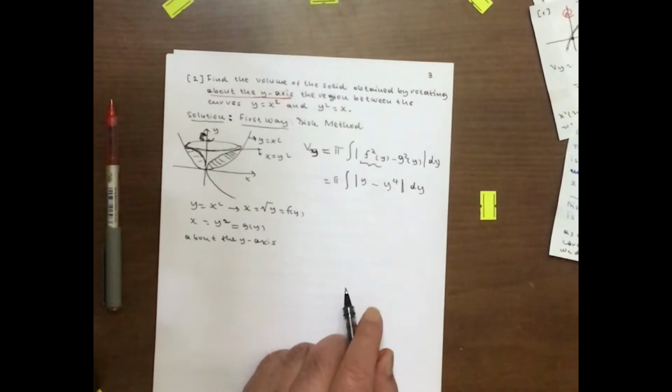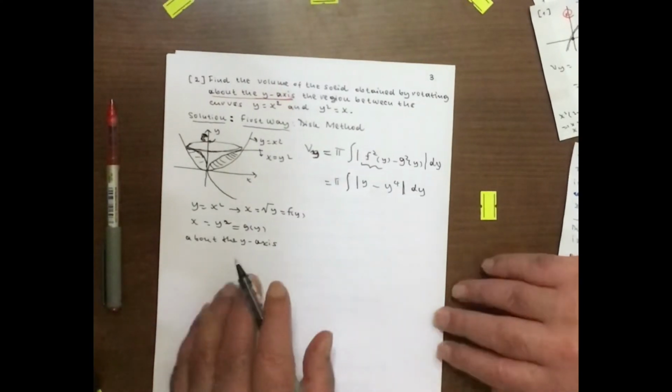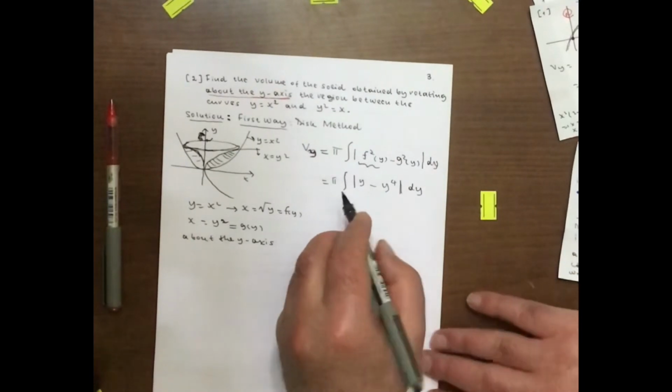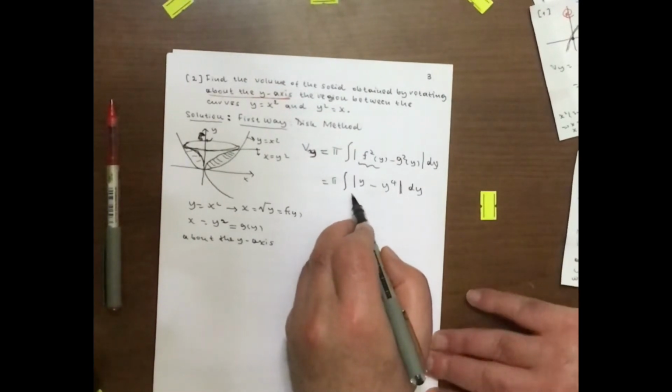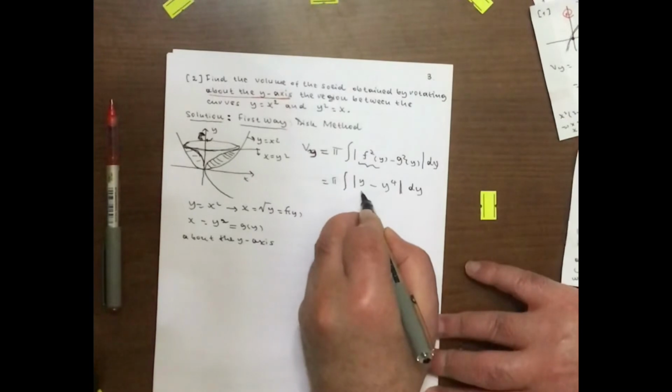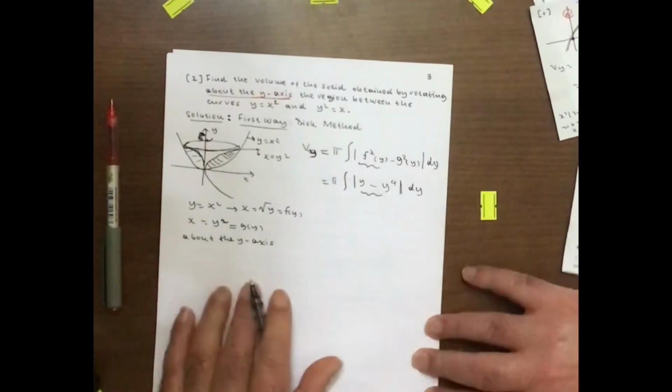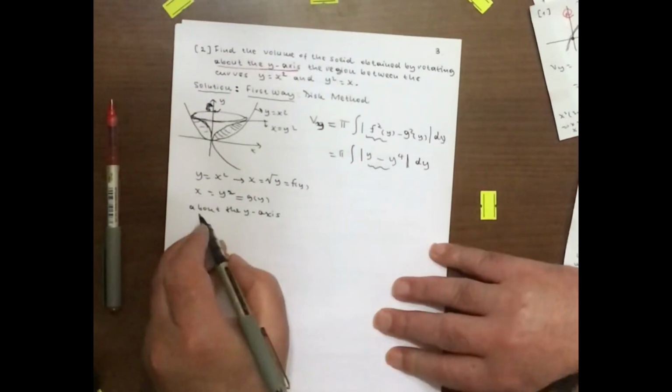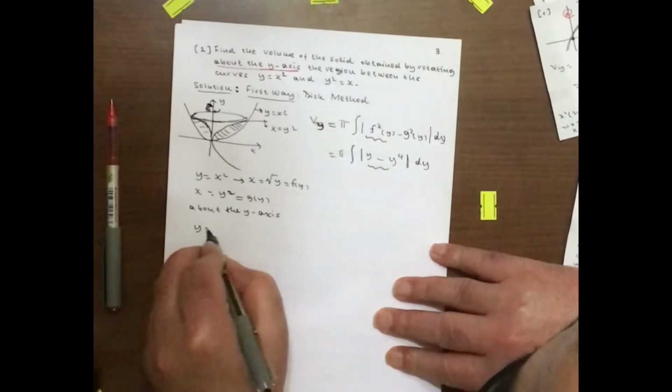We don't need the integration limits in the first step, and then to find the limits of integration, let's look at the inside of the absolute value.